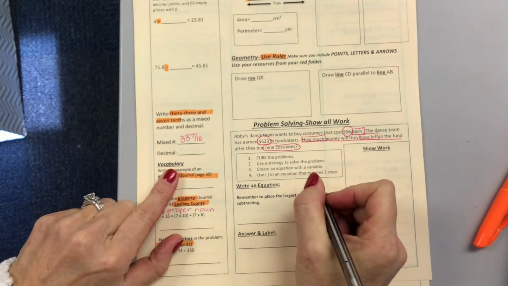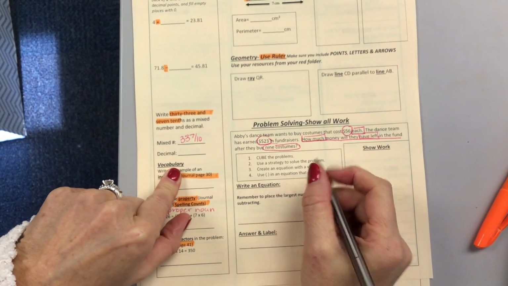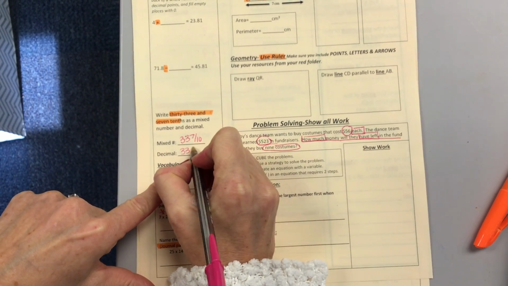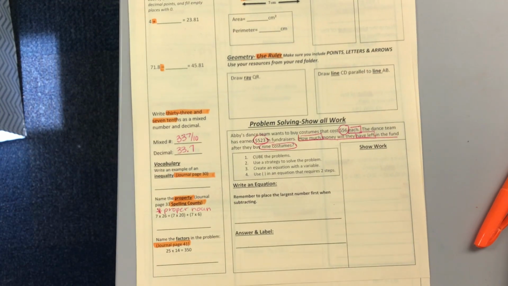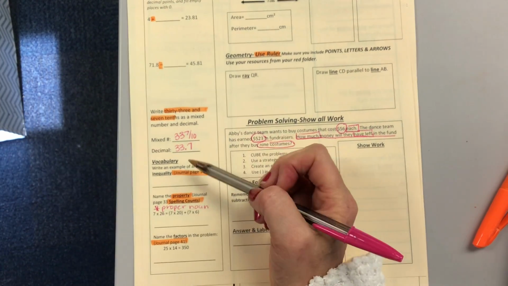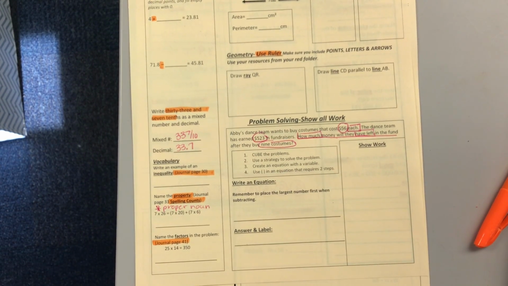And then how do I write that as a decimal? 33.7. So everyone should have that on their paper, even though you can't see it on the screen. 33 7/10. 33 is the whole number, 7/10 is the fraction, and then 33.7 for the decimal.